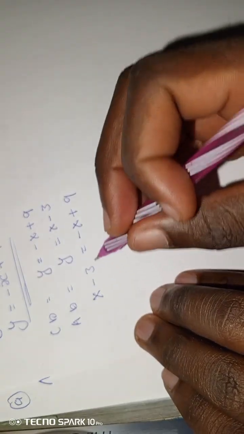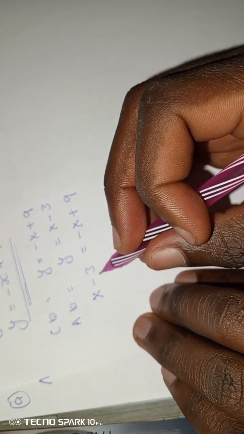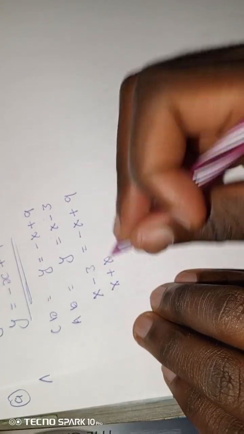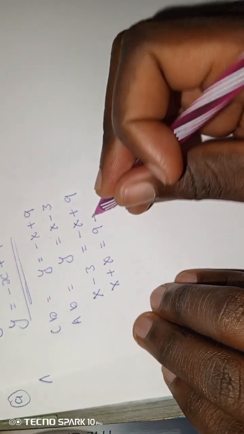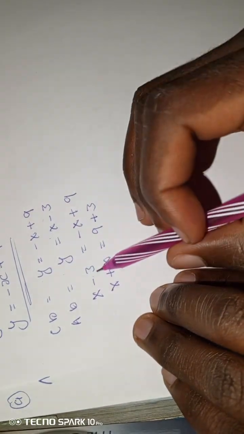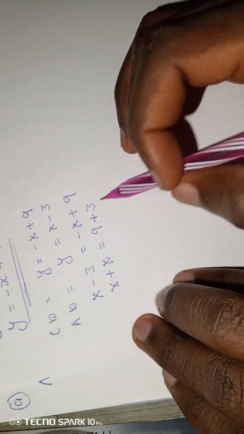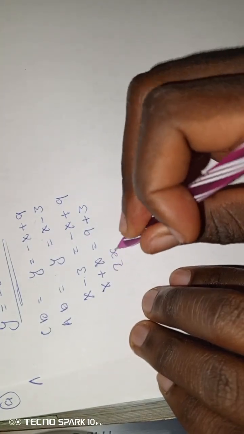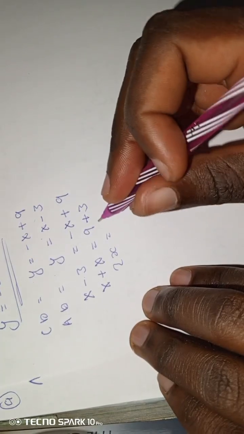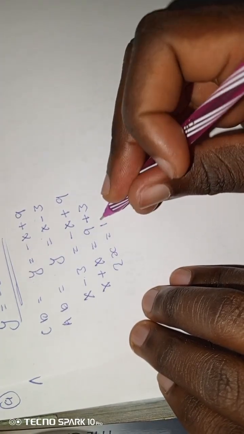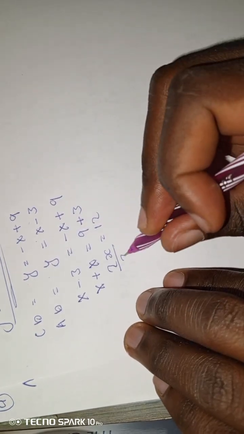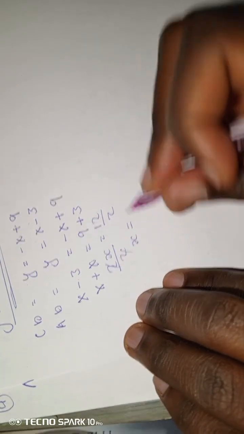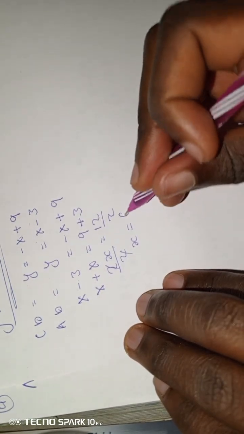So from here, let's solve for the value of x. The x on the right comes to the other side and becomes positive. The 3 here was negative, and when it goes to the other side it becomes positive. So we have x plus x, which gives 2x equals to 9 plus 3, that's 12. Then we divide both sides by 2, so this and this cancel, and we have x equals to 12 divided by 2, that is 6.